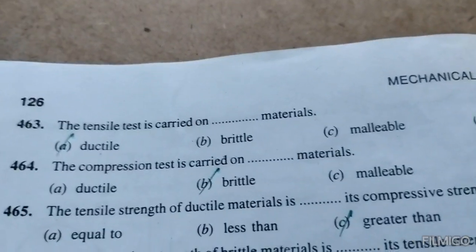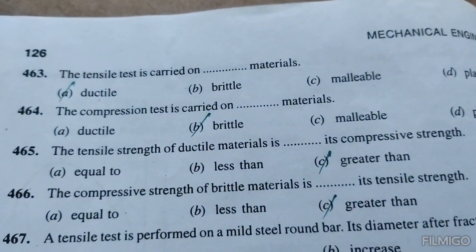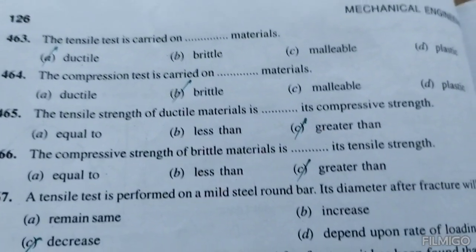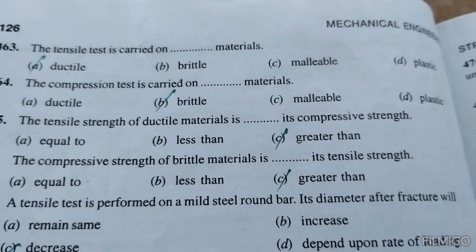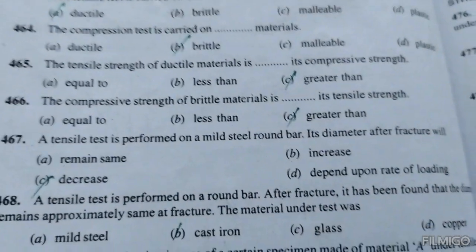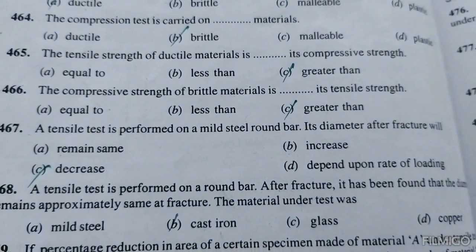The tensile test is carried out on material that is ductile. The compression test is carried out on material that is brittle. The tensile strength of ductile material is greater than its compressive strength. The compressive strength of brittle material is greater than its tensile strength.